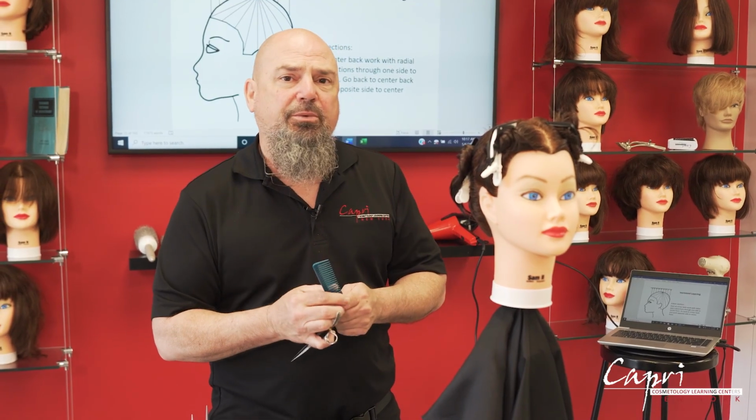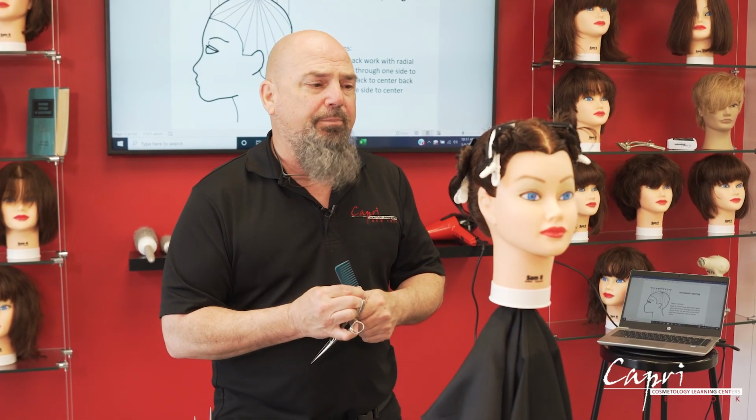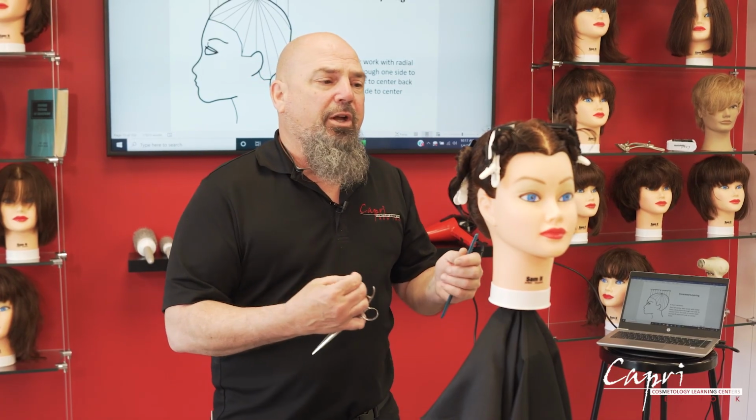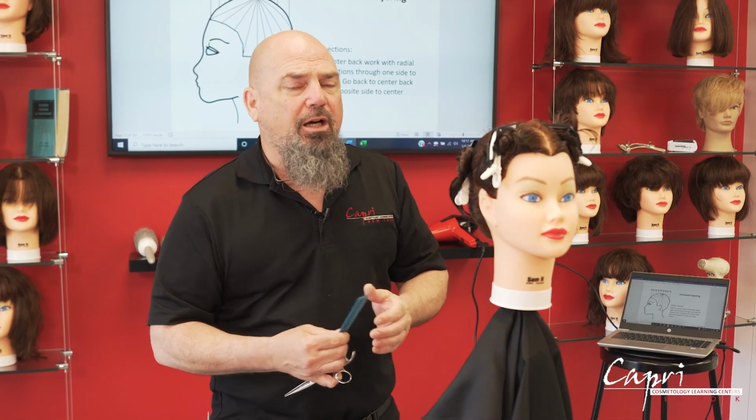And this haircut, other than the previous haircut that we just recently did, which was the box cut, where we used horizontal subsections, if you remember. We are now going to go through the same haircut, creating the same design line up on top. However, we're going to change our subsections to vertical subsections.